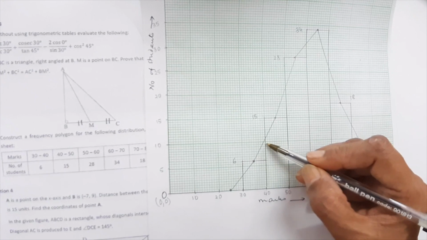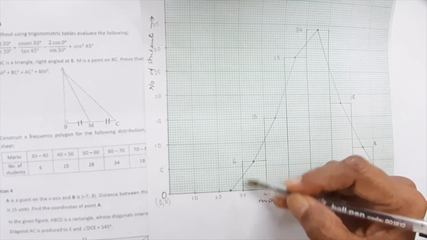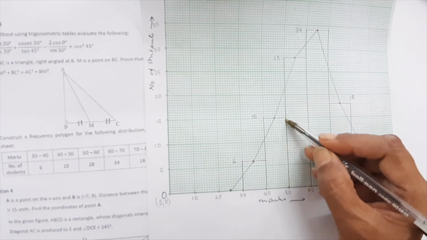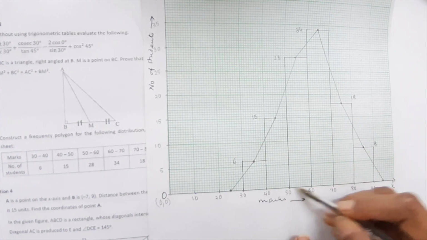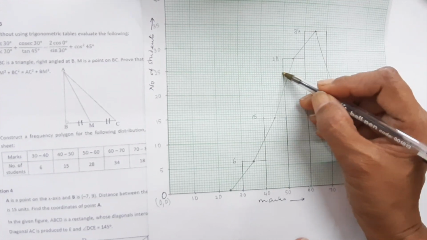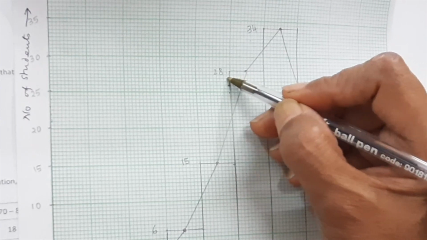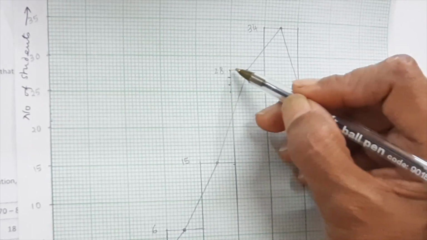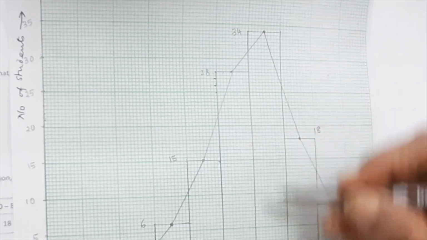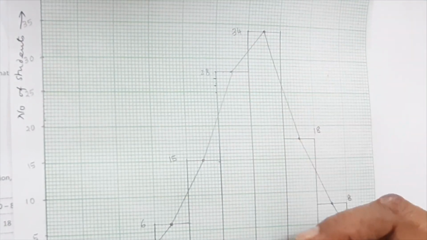So we come up to, this is your 10, this is your 15, and this is how we make the rectangles. All right, we come up to here. Then 50 to 60, it is 28. So after 25, this will be 26, this will be 27, and this will be 28. So we draw the horizontal line, and then we will take this vertical line to make this rectangle.